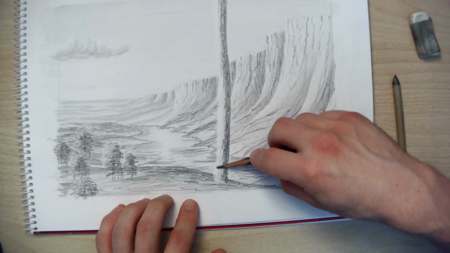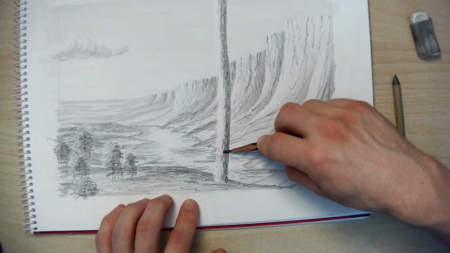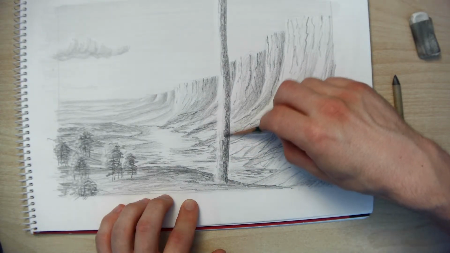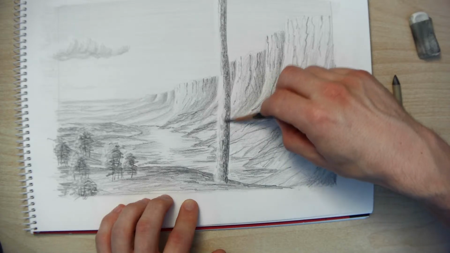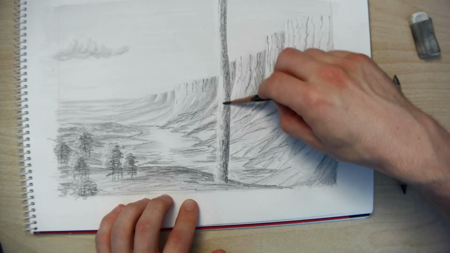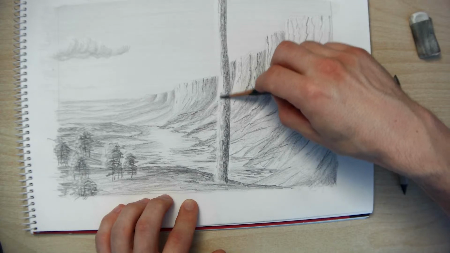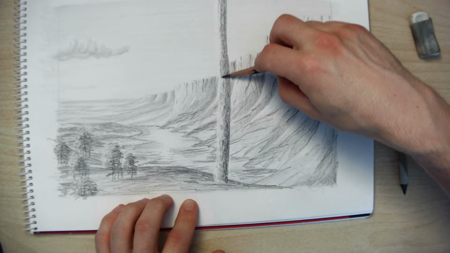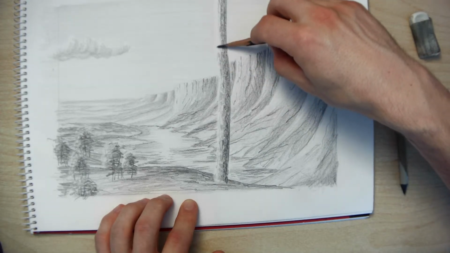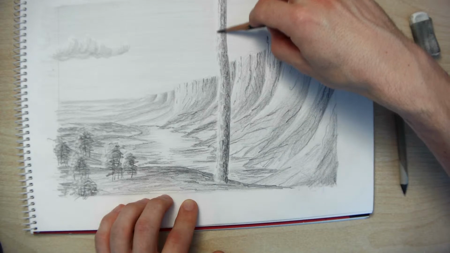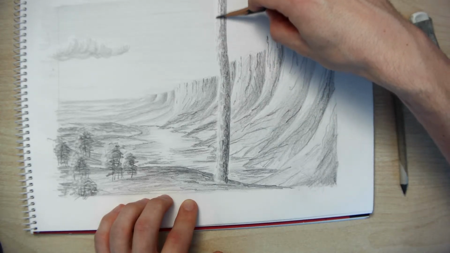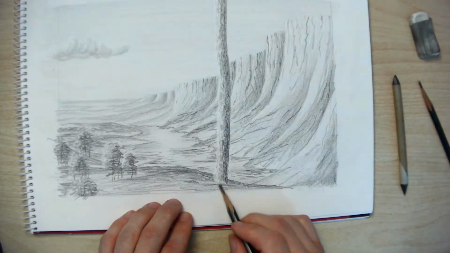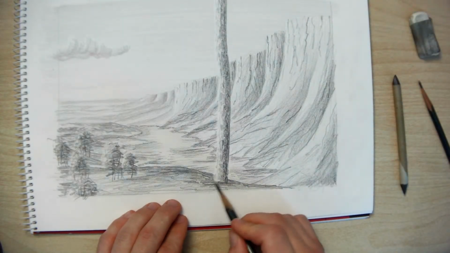And I'll take the HB pencil and do the same in the light area with very light pressure to the very left and a little more pressure going to the right to create a transition between the shadow and the light area. Right there. Okay.